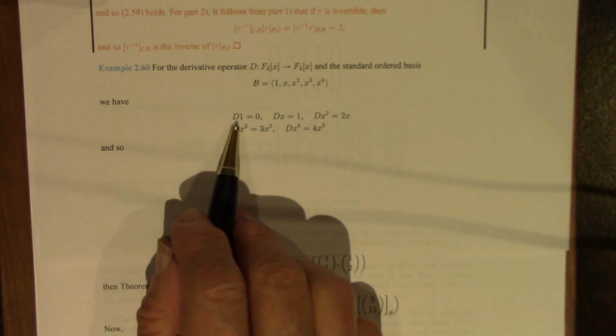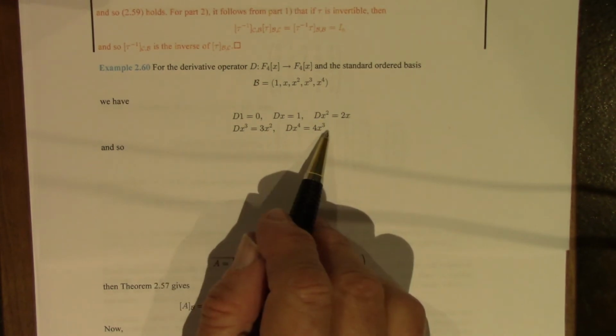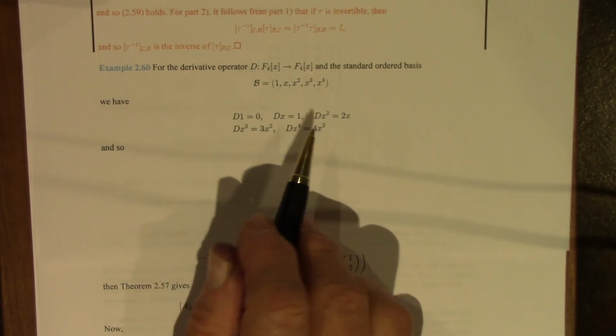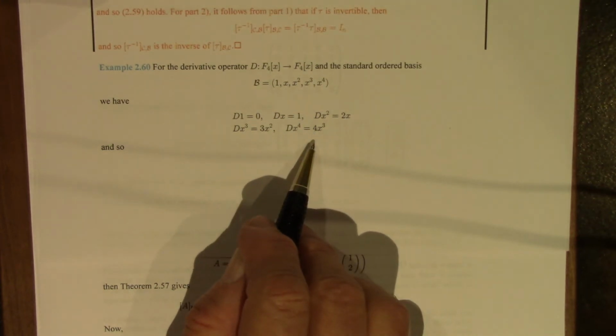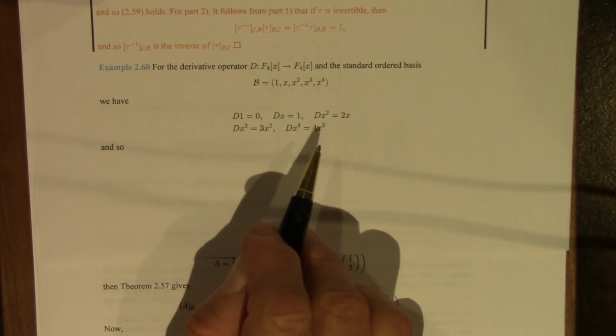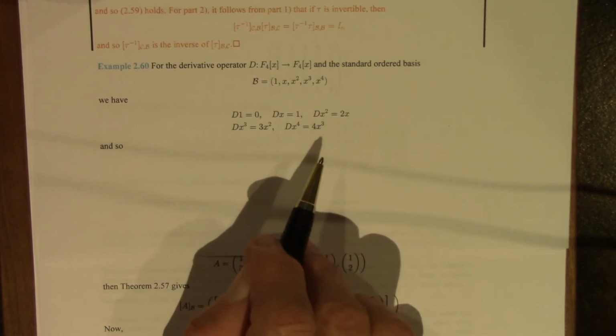So we take the image of the basis vector in B, then we take the coordinate matrices of those images, again with respect to B, the same basis.